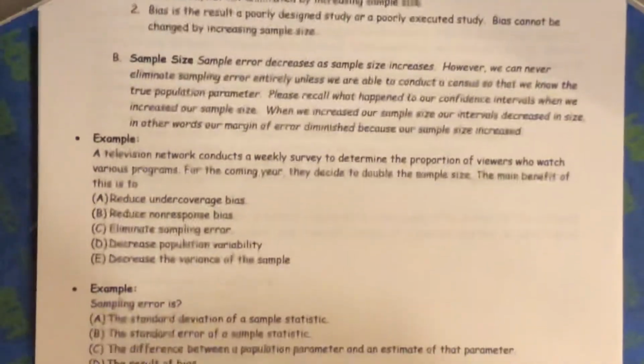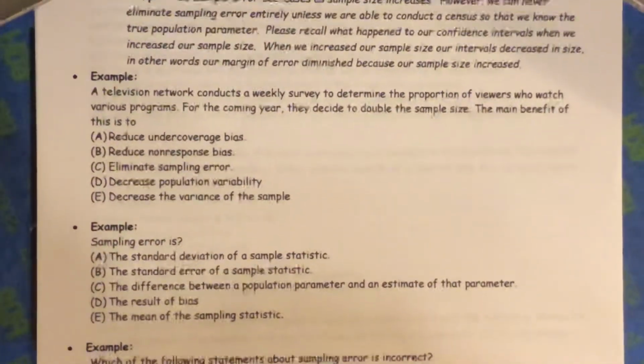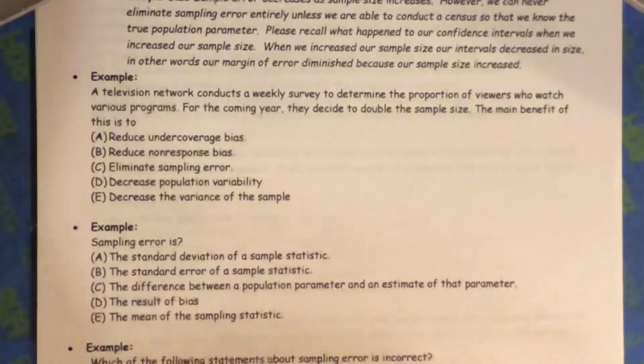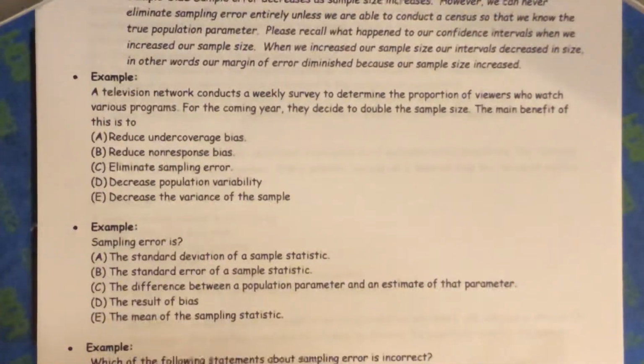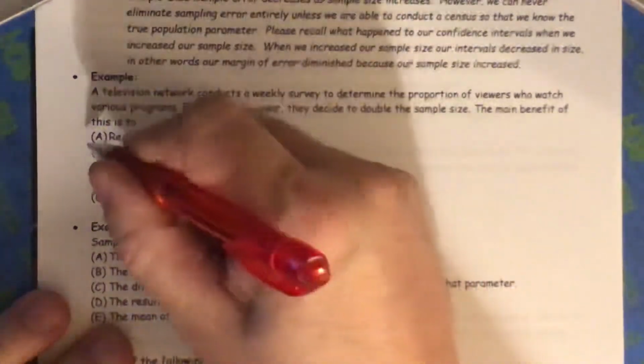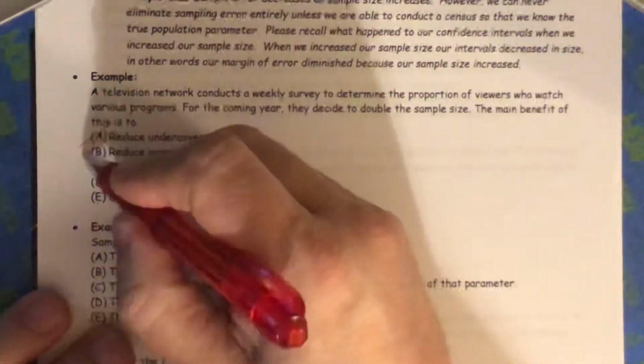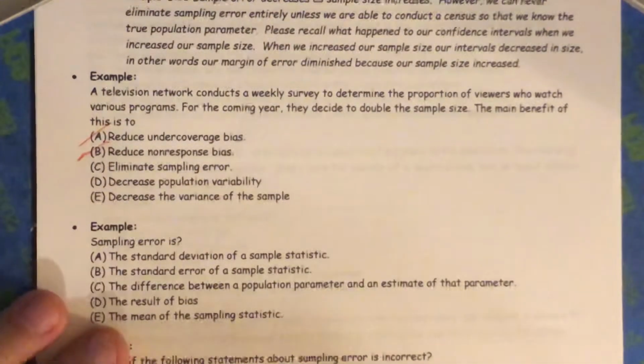So let's look at some questions. A television network conducts a weekly survey to determine the proportion of viewers who watch various programs for the coming year. And they decide to double their sample size. The main benefit of this is to reduce undercoverage bias. That's false. You cannot eliminate bias or reduce bias by changing sample size. If it's bias, it always stays bias. Next one, reduce bias. Can't be that one because sample size doesn't change it.